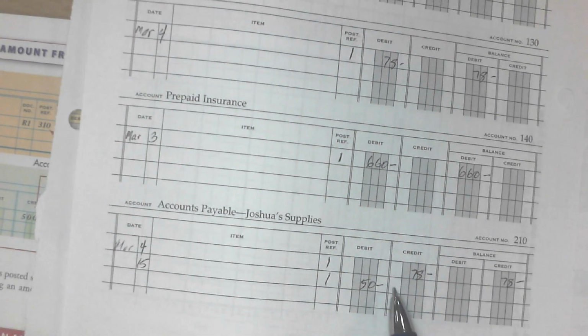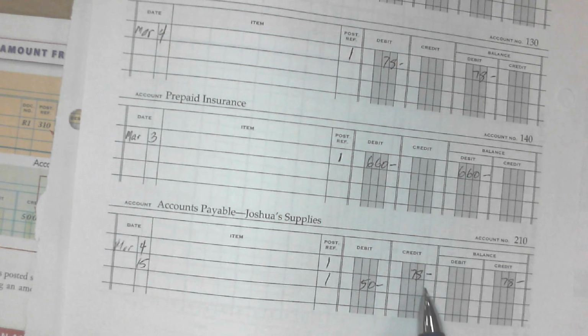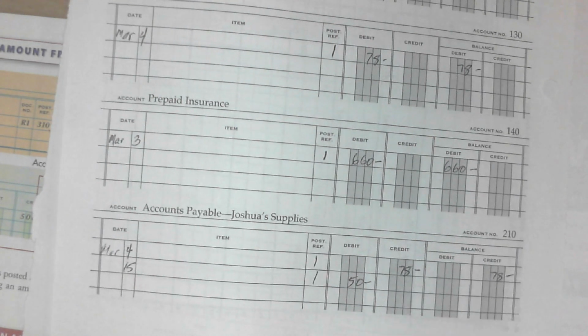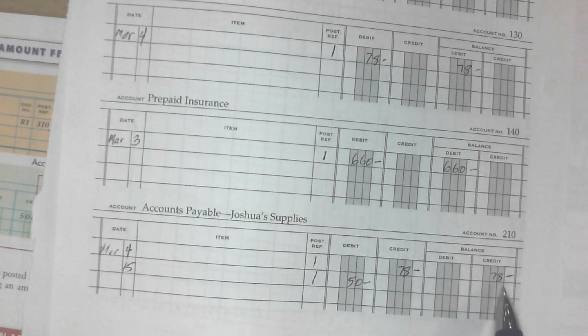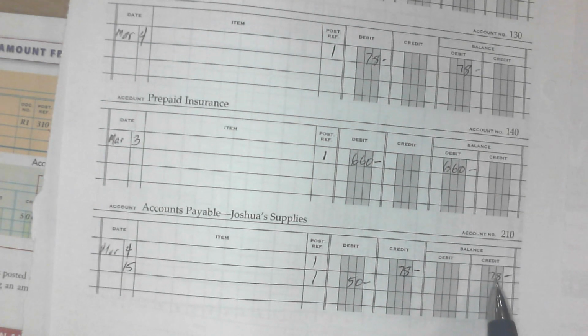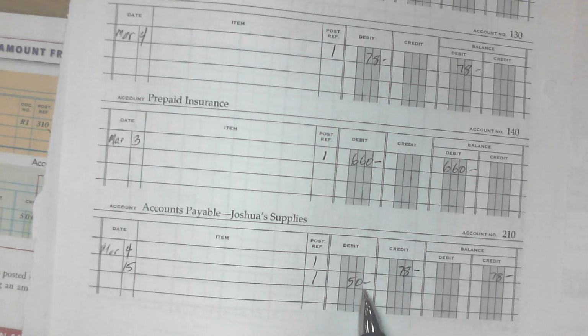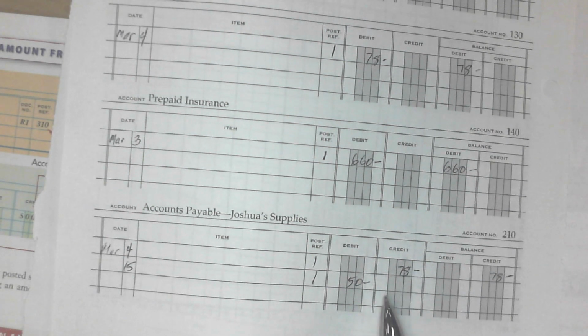Okay, so now we've got a new transaction, so we're going to have a new balance. So if he's already got a credit of 78, then a debit of 50, we're just going to subtract the 50 from the 78.